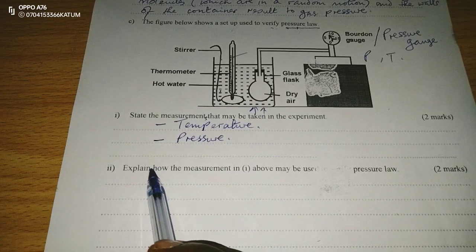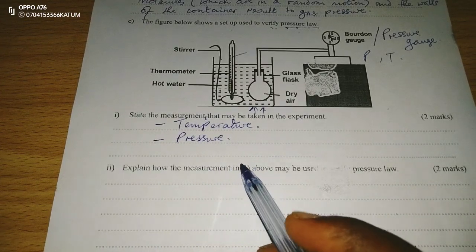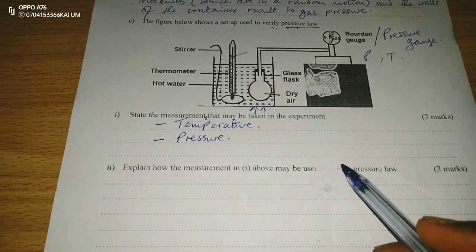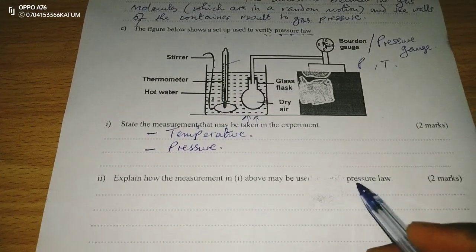Therefore, we are told to explain how the measurements in Roman 1 can be used to verify the pressure law.